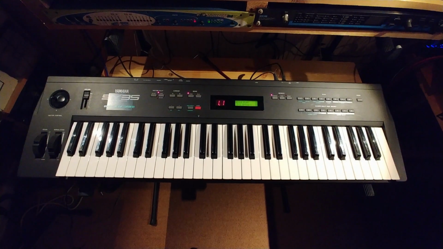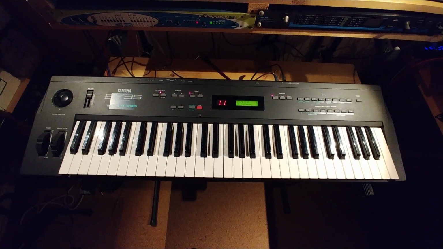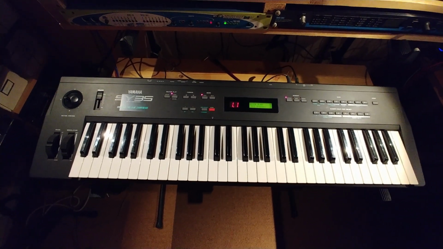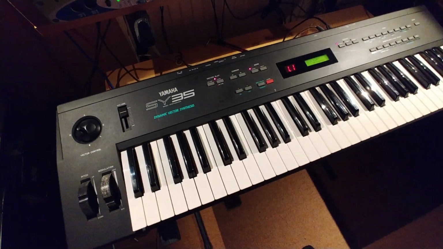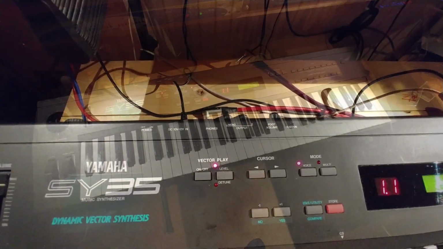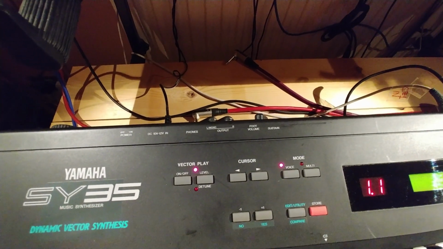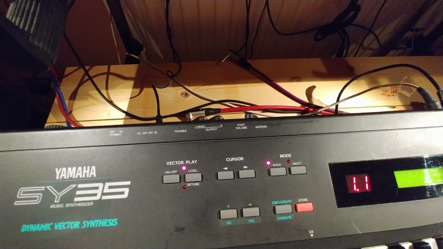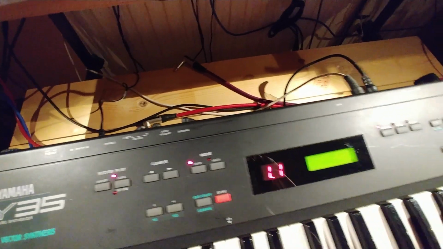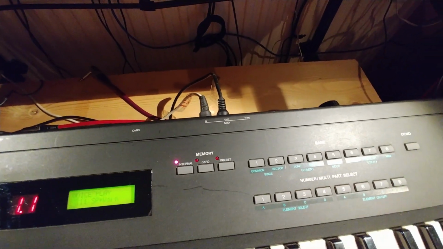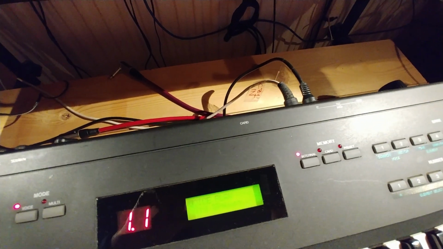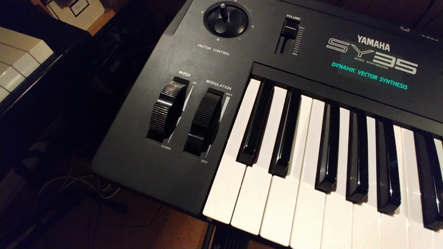I'm just going to look at the SY35 physically to start. It's got a metal base and plastic top. The general impression you get is, I'd say, sort of budget. So in terms of connections, it's an external power supply, and then you've got phones, left-right audio outputs, a couple of controller inputs, and then the MIDI in, out and through. There's also a card slot, and then the front panel itself.